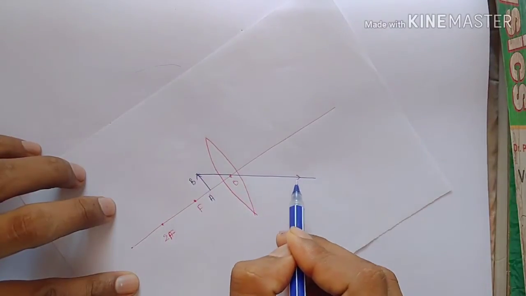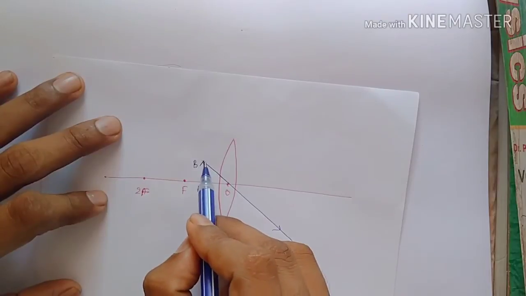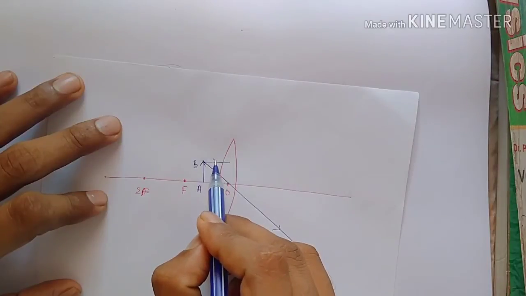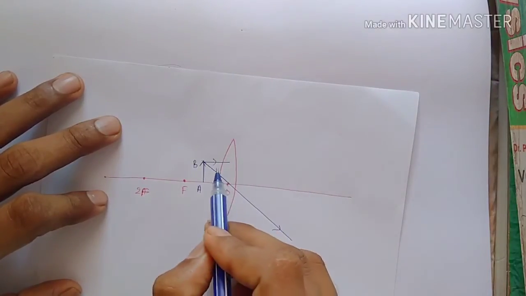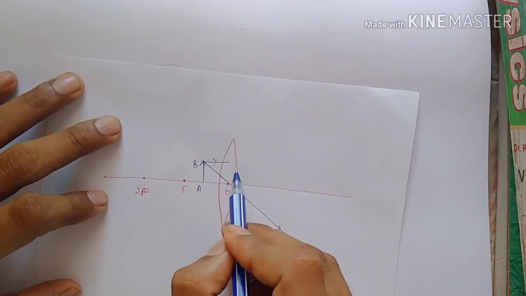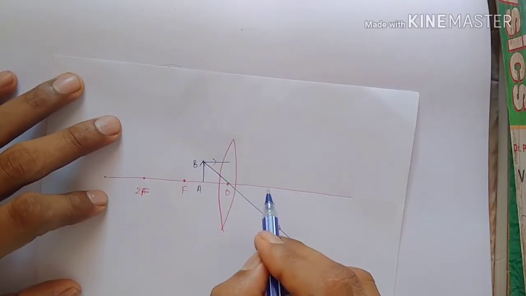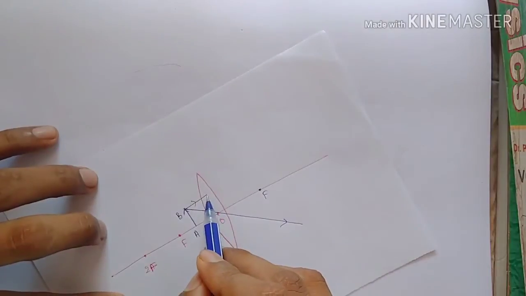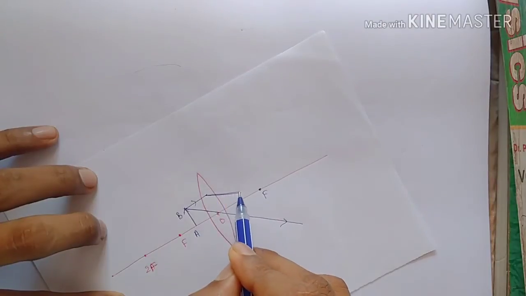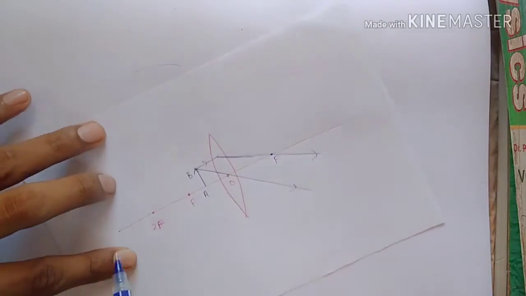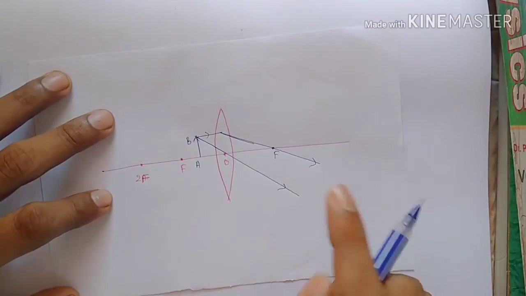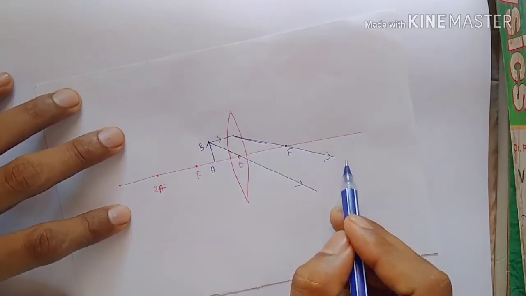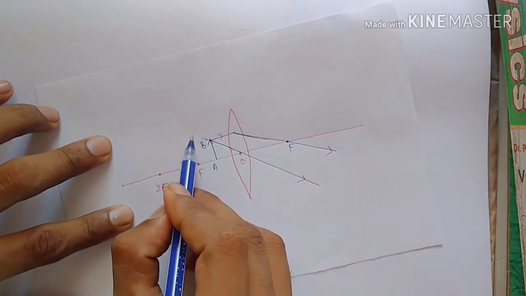Then we will have another light ray which is passing like this. That means this light ray is parallel to the principal axis. It should pass through the focus. Let me mark the focus at an equal distance somewhere over here. Then the light ray will pass through the focus like this. Analyzing these two light rays, they are diverging light rays. Therefore, they won't converge at this point. We will have to extend back these two light rays.